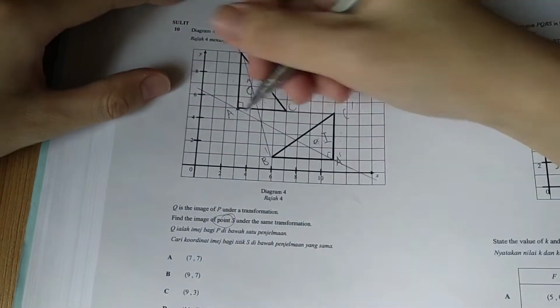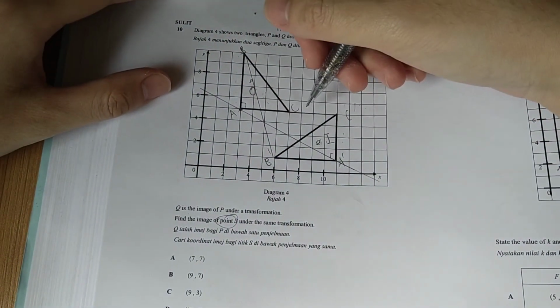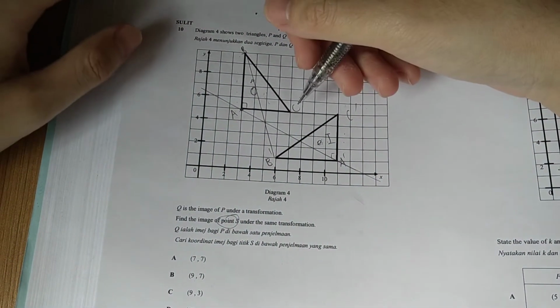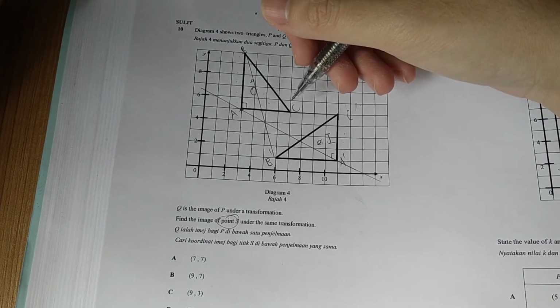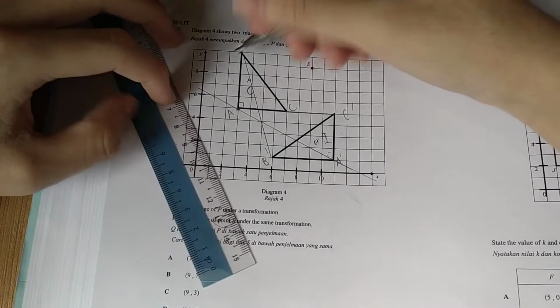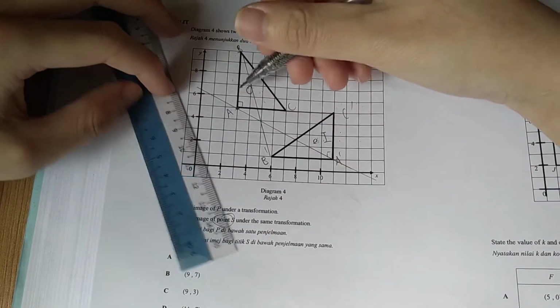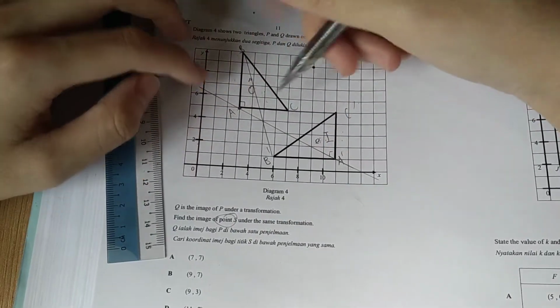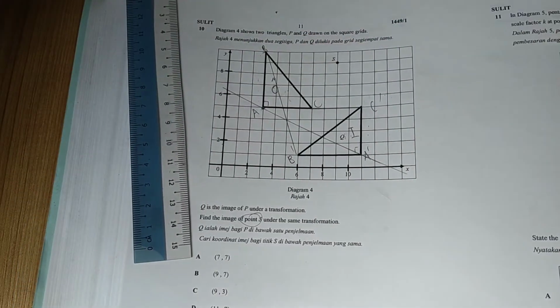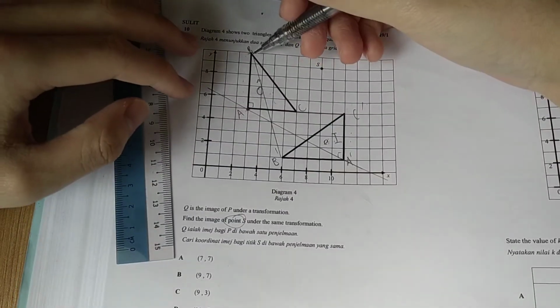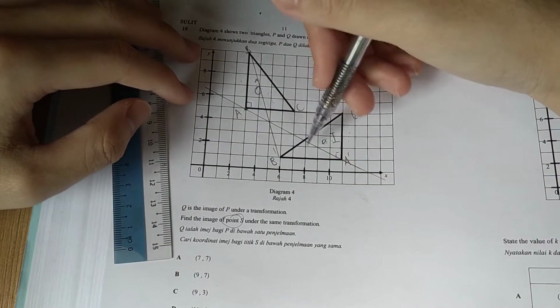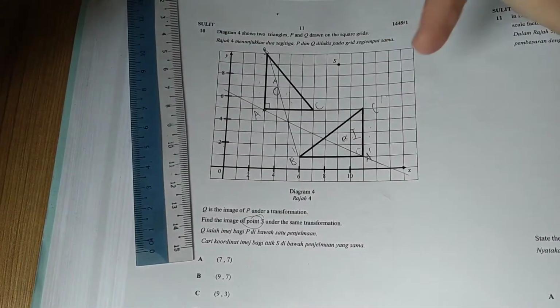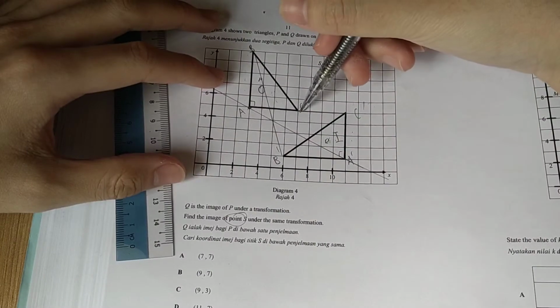Right? So when you join all 3 lines, what can you see here? What do you notice here? You notice that this is a messy version. Can you see? And it's a rotation. Because if it's a rotation of 180 degrees, all these lines will intersect at one point only. But if the 3 lines do not intersect at one point, like this one didn't intersect at all.